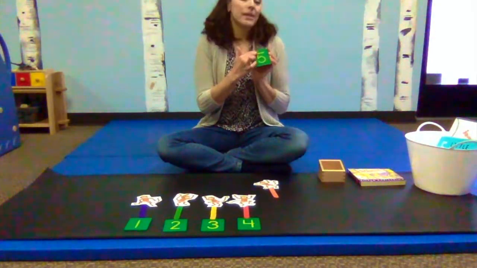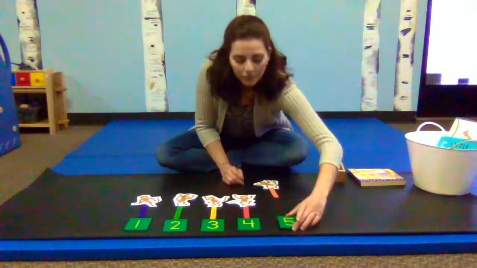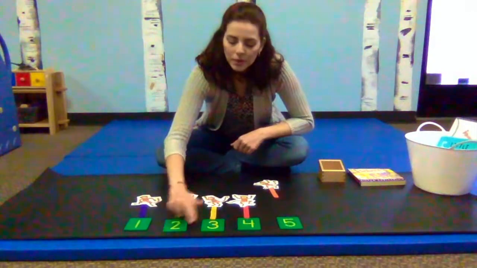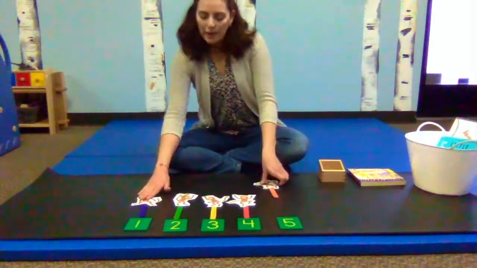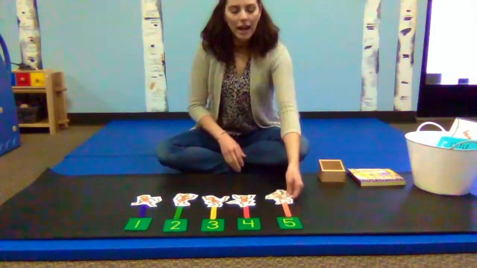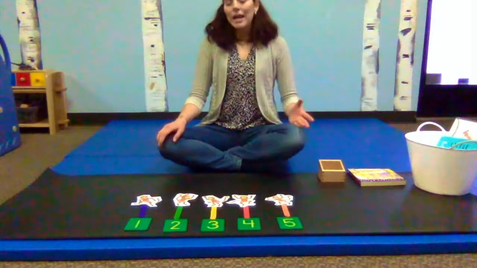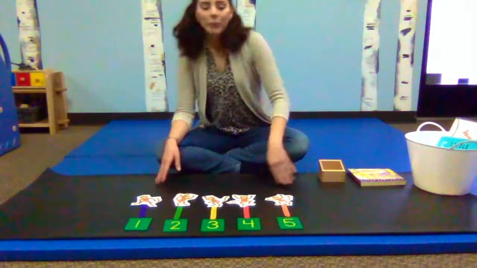This says 5. Make his hat, make his back, make his belly big and fat. This says 5. 1, 2, 3, 4, and 5. 5 little monkeys. So it's that easy. You're just going to go over the numbers 1 through 5 with the 5 little monkeys.